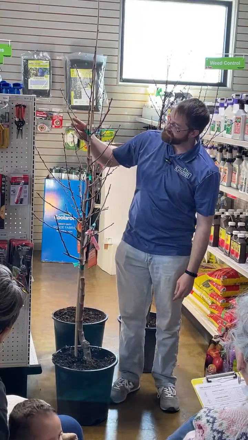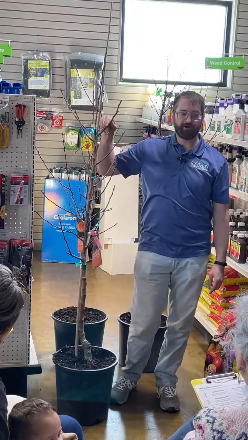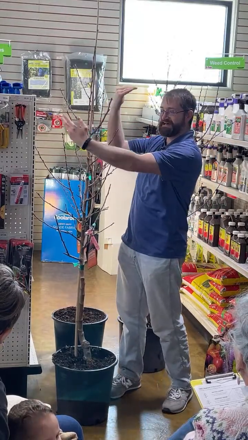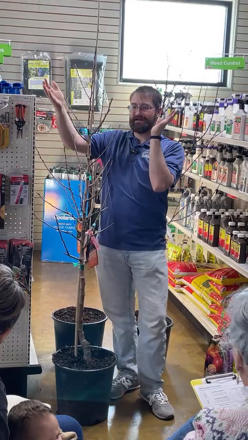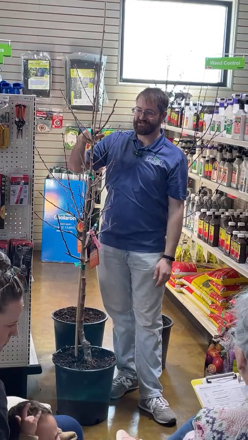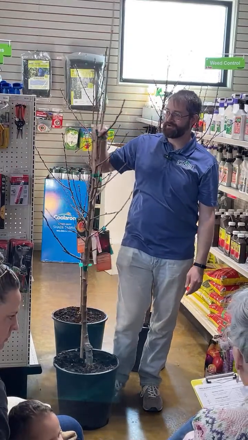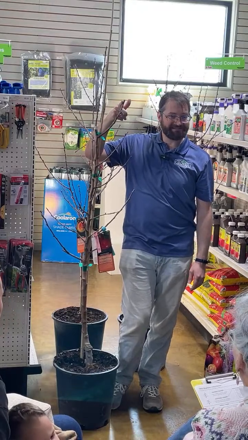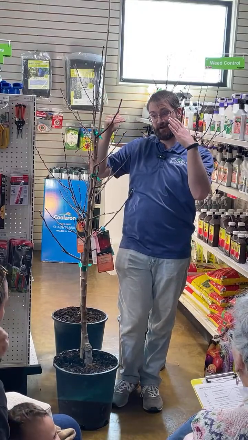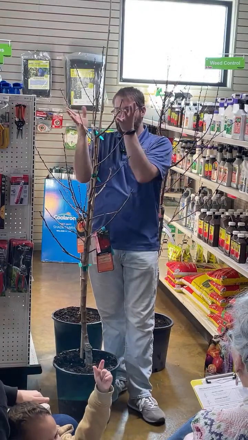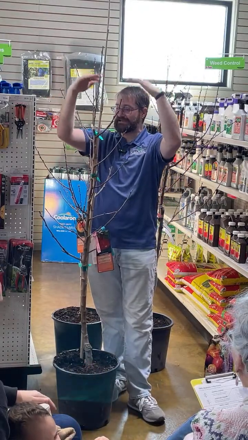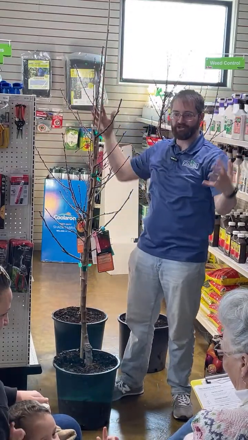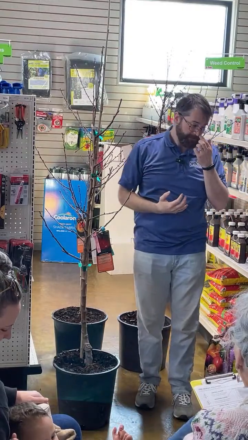So one of these branches, most likely the one on the top, would turn into the new leader. But because it's not going straight up and it's more on the side, we're modifying where that leader's going. It's just not going straight up, okay? And that's your modified leader. What that does is it helps keep the plant from getting bigger, and helps it maintain a height that you want, but still keep more or less a normal tree look, okay?